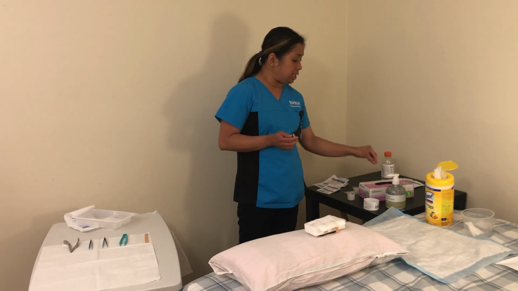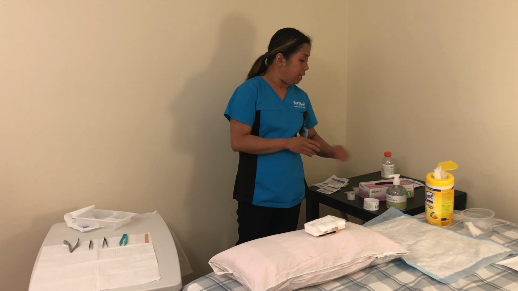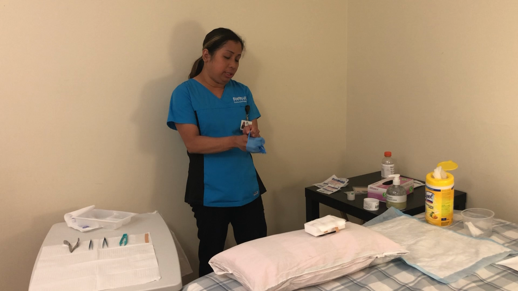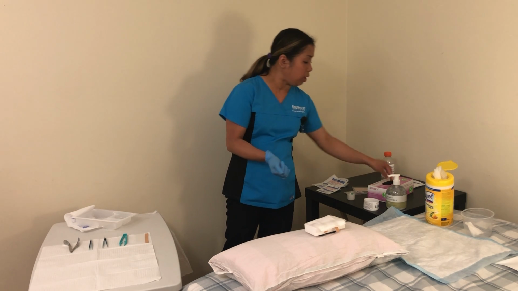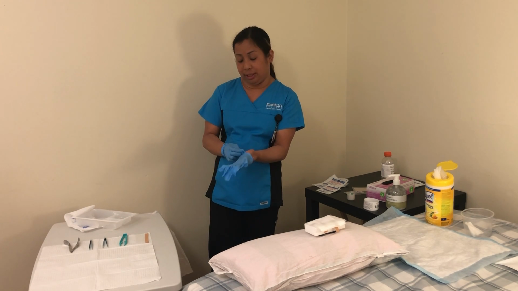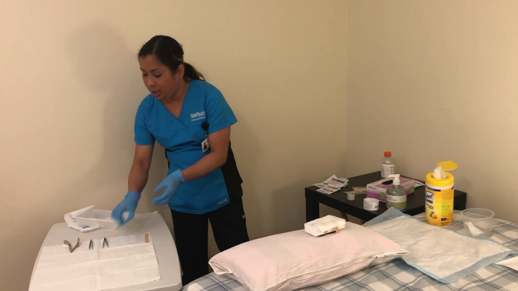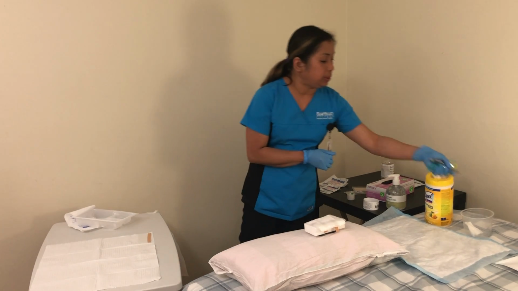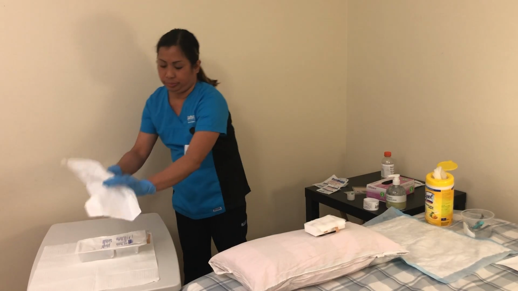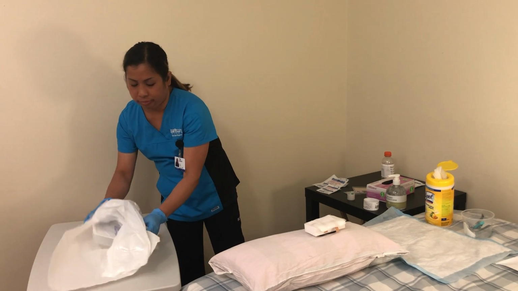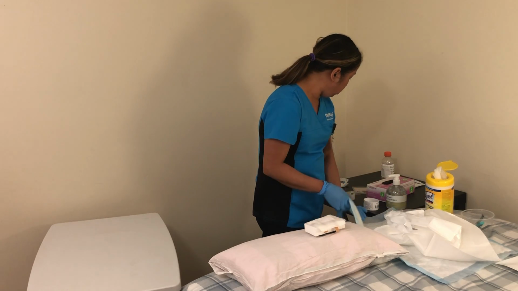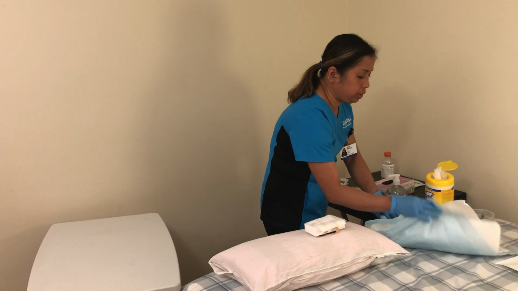What I do next is sanitize my hands and discard all my materials. The sharp objects go in the sharp container, and the rest goes in the biohazard garbage. I will remove everything here.